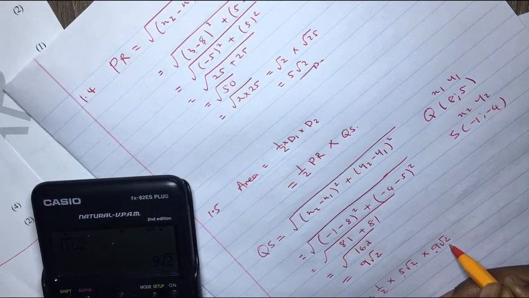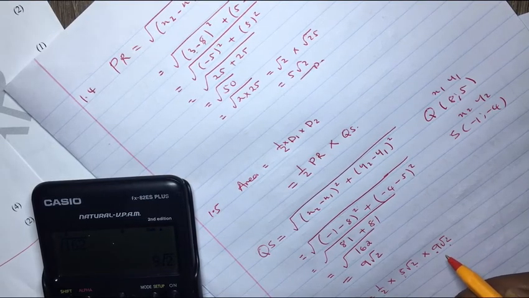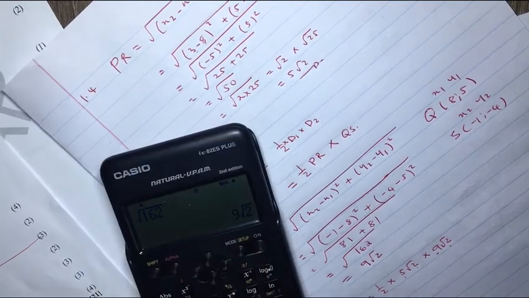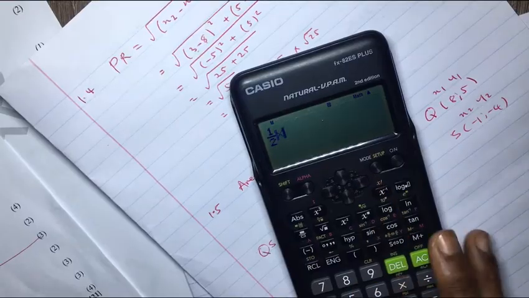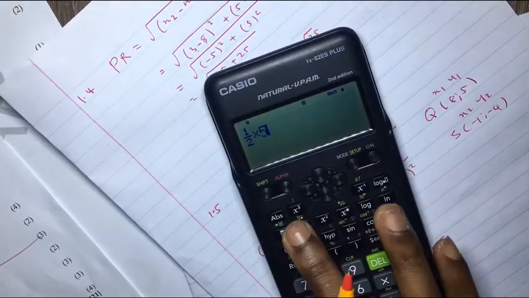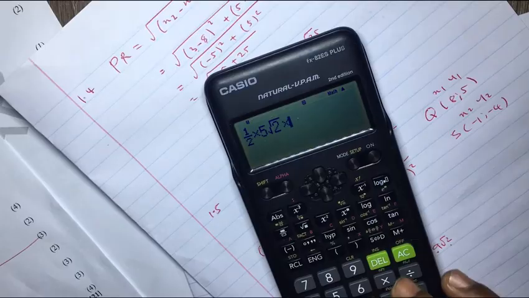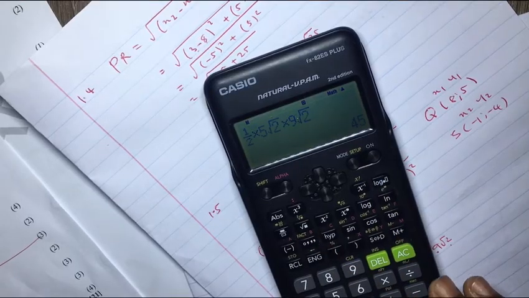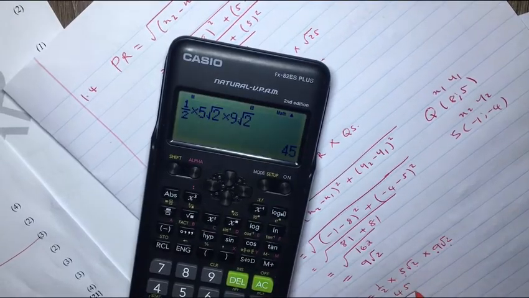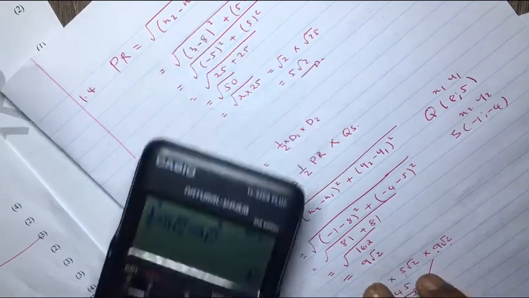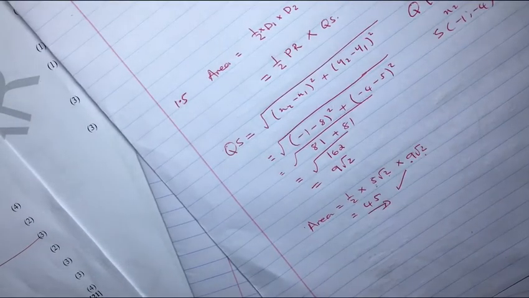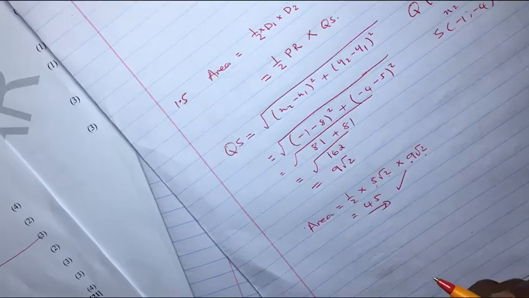This times this will give you 2. 2 times 45 is 90, and then half of 90 is 45. You see, that's your answer right there. I hope you got it. Yes, let's go on.